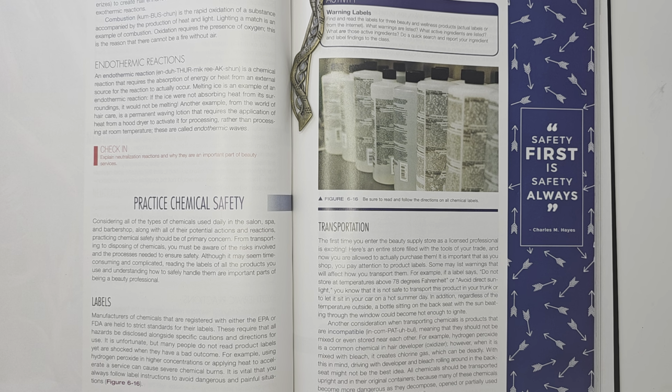Endothermic reactions. An endothermic reaction is a chemical reaction that requires the absorption of energy or heat from an external source for the reaction to actually occur. Melting ice is an example of an endothermic reaction. If the ice were not absorbing heat from its surroundings, it would not be melting.